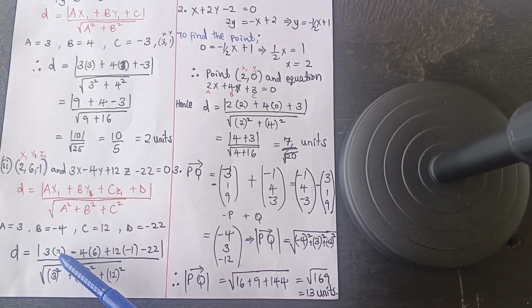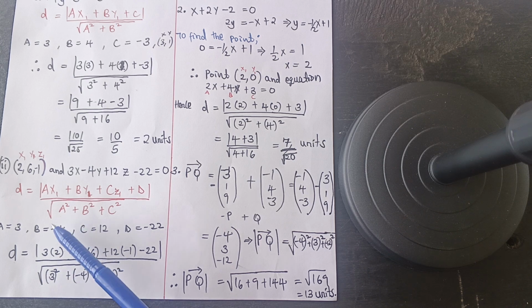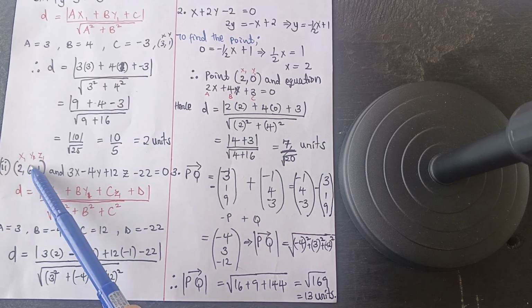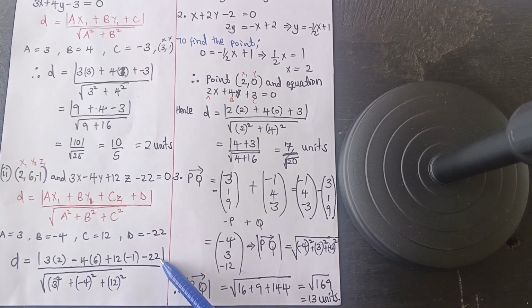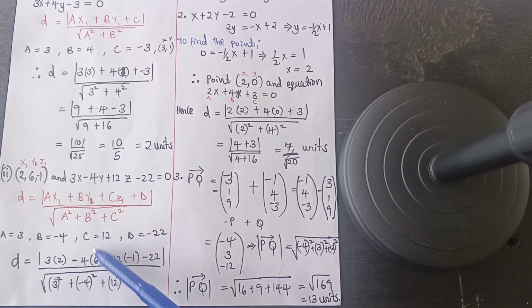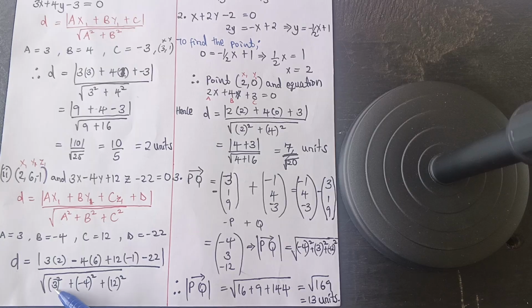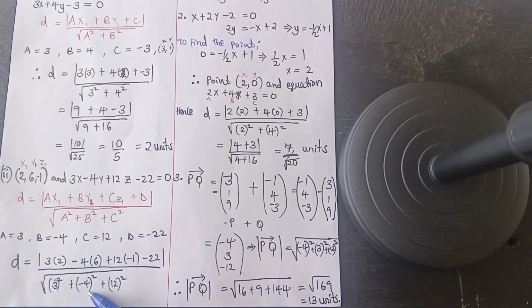So it's 3 multiplied by 2, and negative 4 multiplied by 6, and 12 multiplied by negative 1. Then you subtract 22, in modulus, over the square root of 3 squared, we add the square of negative 4, and we add 12 squared.